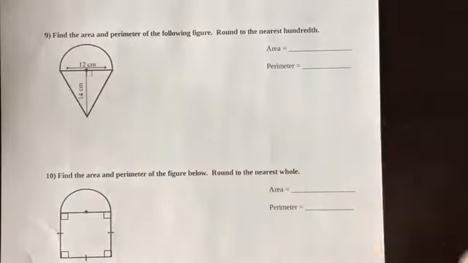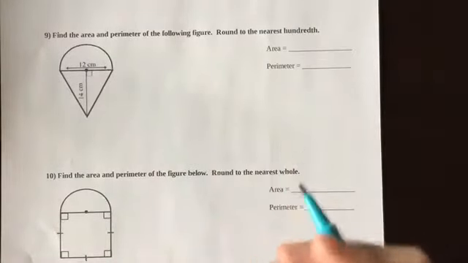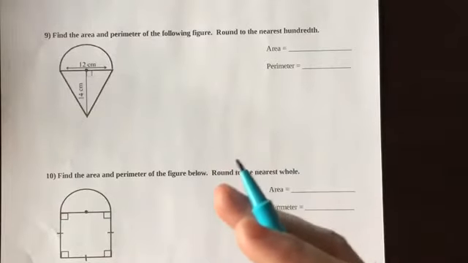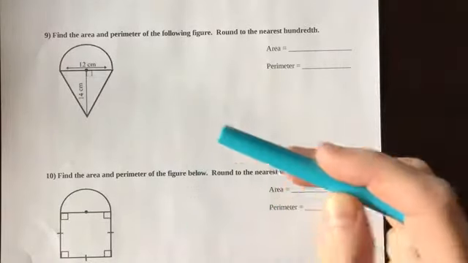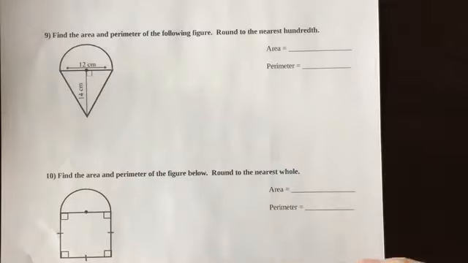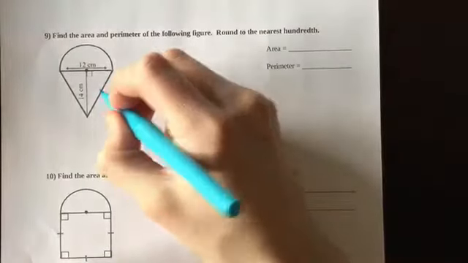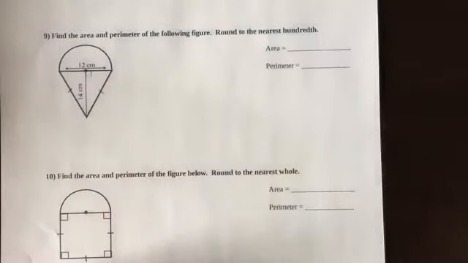Okay, so we're gonna take a look at number 9 on the review sheet. I chose this one because I think it's a little more challenging than you realize at first appearance. So we're going to find the area and perimeter of the following figure, which we can see is a semicircle and a triangle. Okay, so we have to assume it's an isosceles triangle there. So let's start with the area.